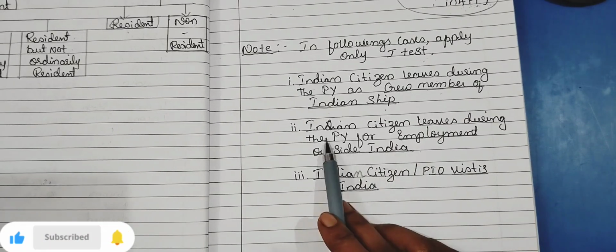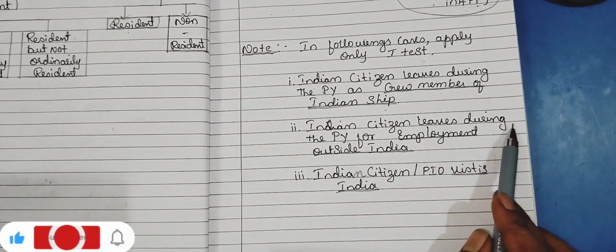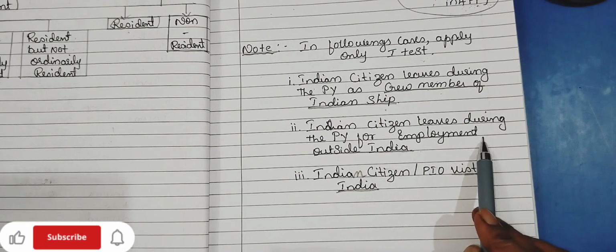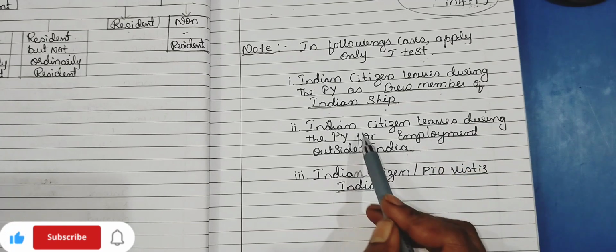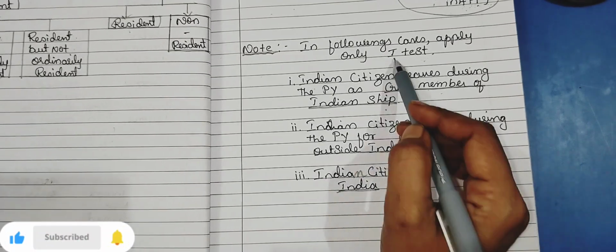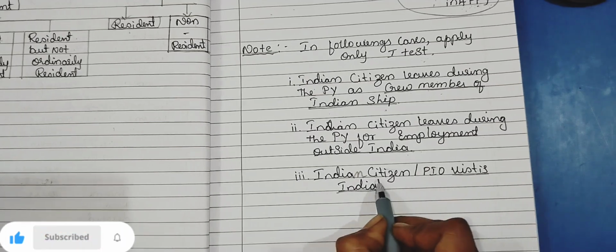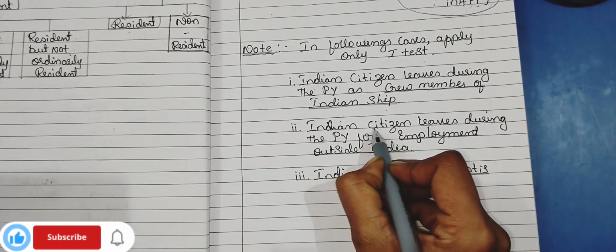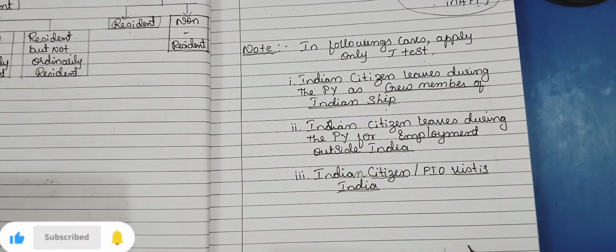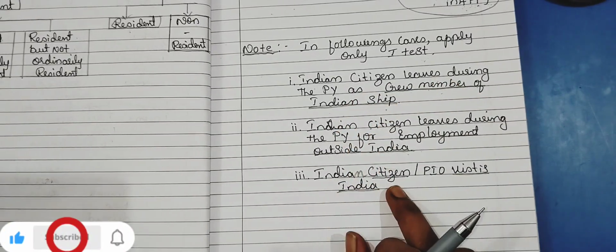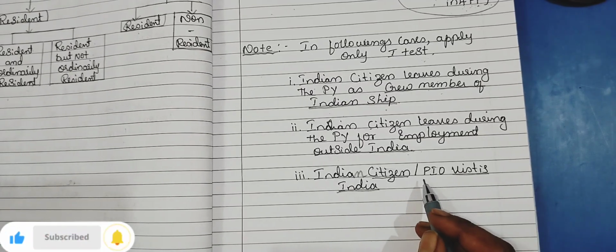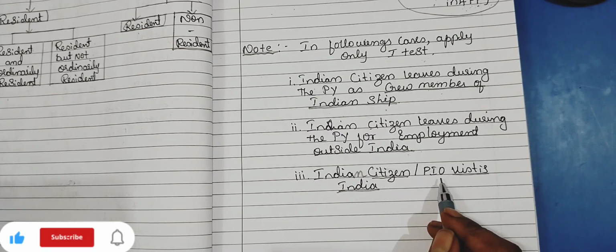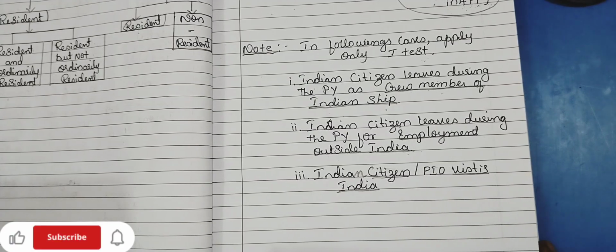The second is an Indian citizen who leaves during the previous year for employment outside India. See, all these are leaving India for some purpose, but they are citizens of India. Here you need to notice this citizen. And again, an Indian citizen or a PIO, a person of Indian origin, who is visiting India. Only for these 3 cases the first test is applicable.